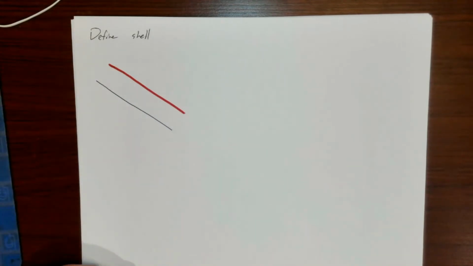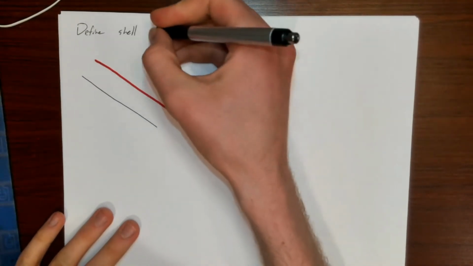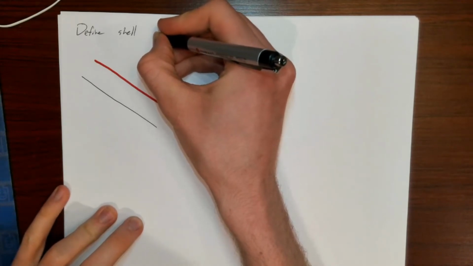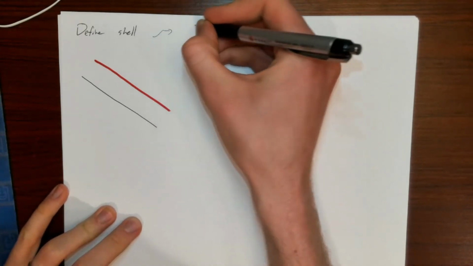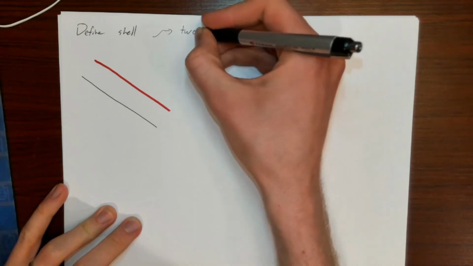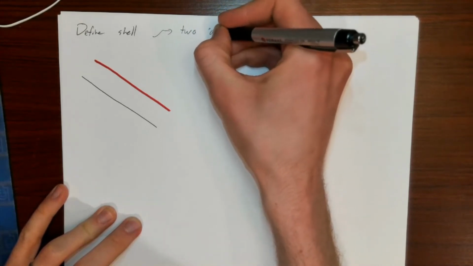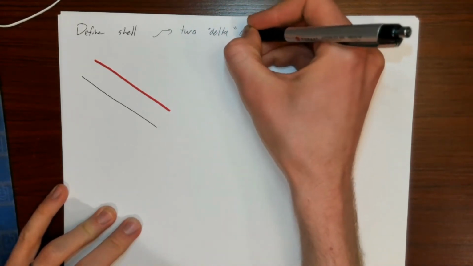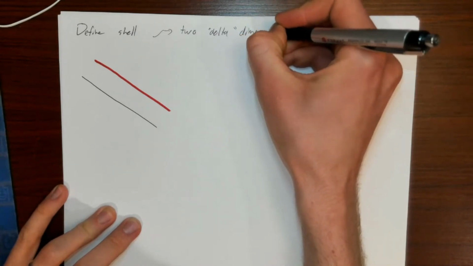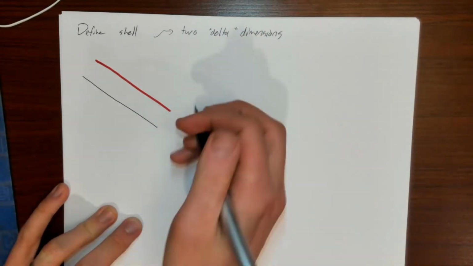Some tips for defining a shell: oftentimes we choose two delta dimensions.